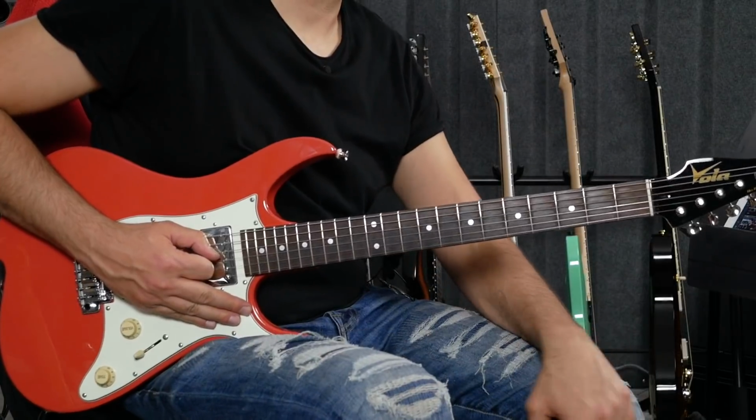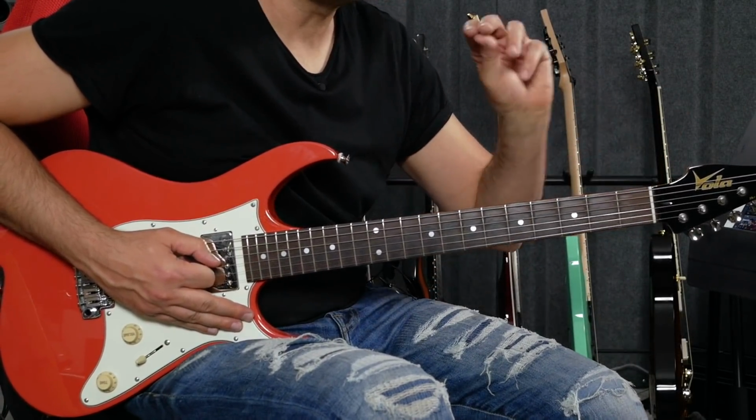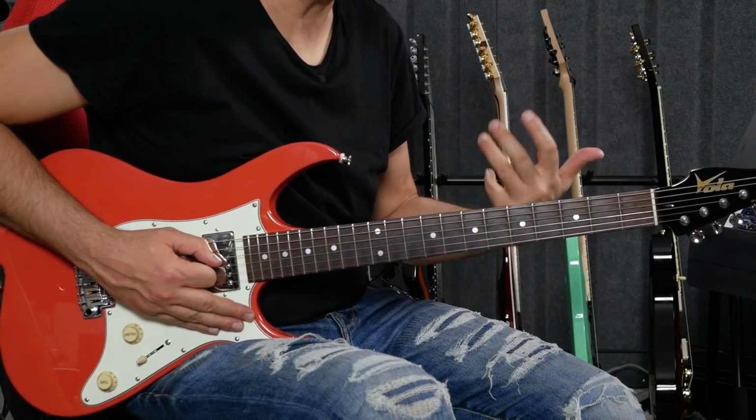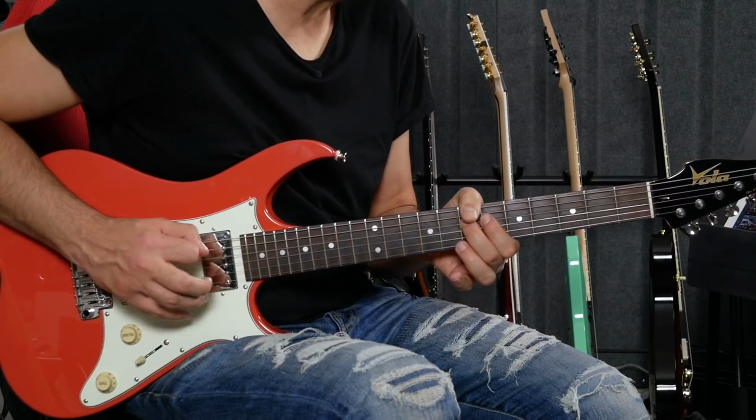Get in the habit of saying the number as you play it. Singing it is even better if you can. So we'll try this. 1, 2, 3, 4, 5, 6, 7, 8. Very important to be able to recognize the sound of these notes.